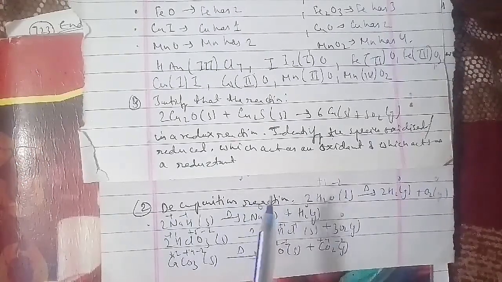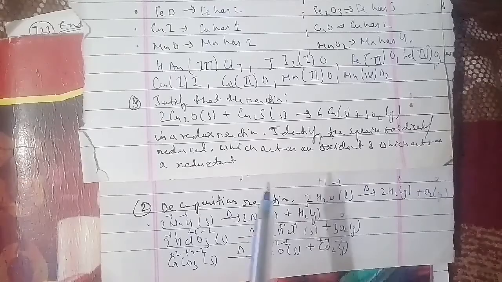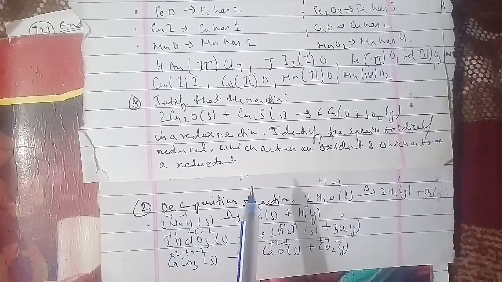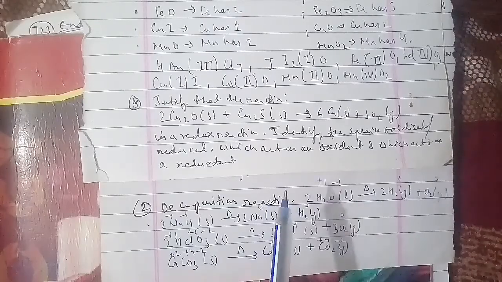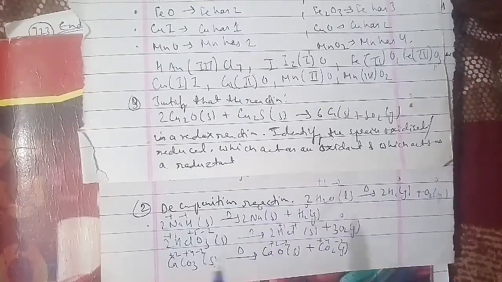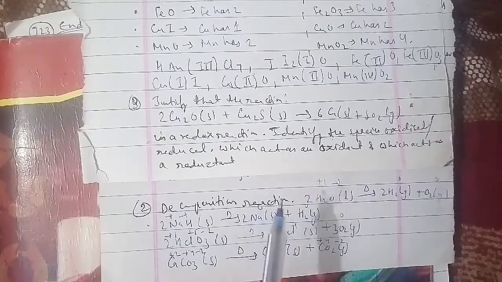In this next part, we'll discuss Unit 9, which is hydrogen: the position of hydrogen in the periodic table, dihydrogen H2, preparation and properties of dihydrogen, hydrides, water, hydrogen peroxide H2O2, heavy water D2O, and dihydrogen as a fuel.